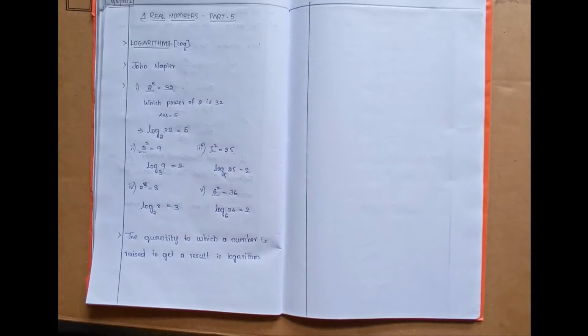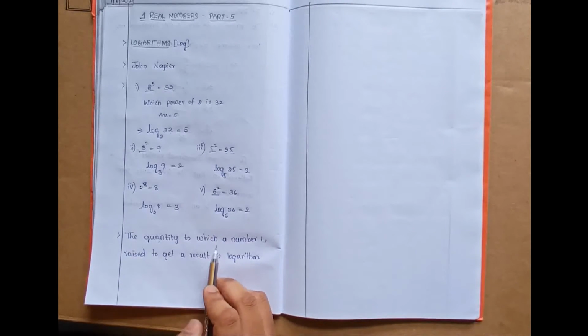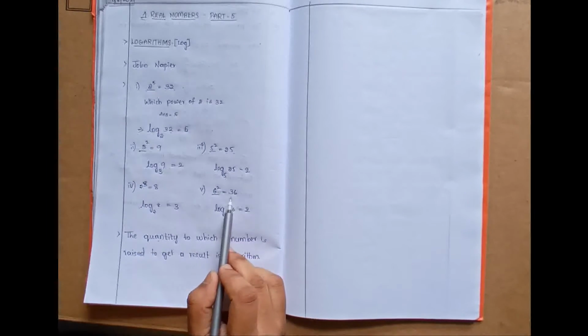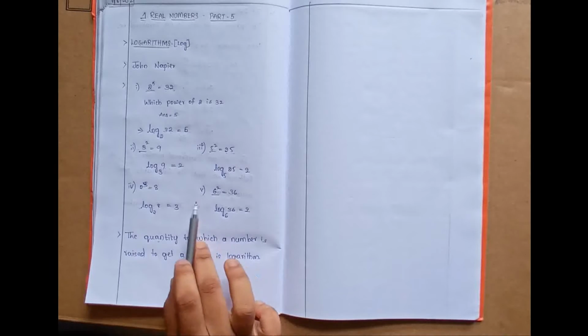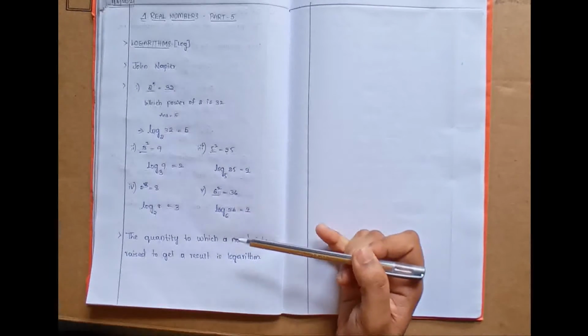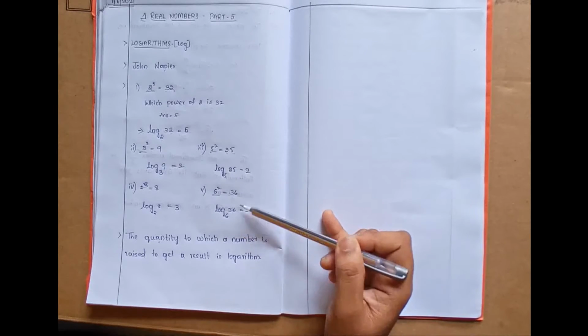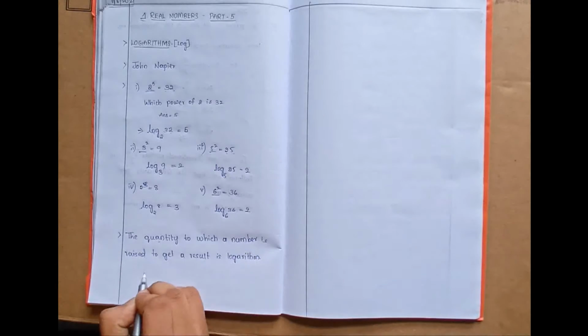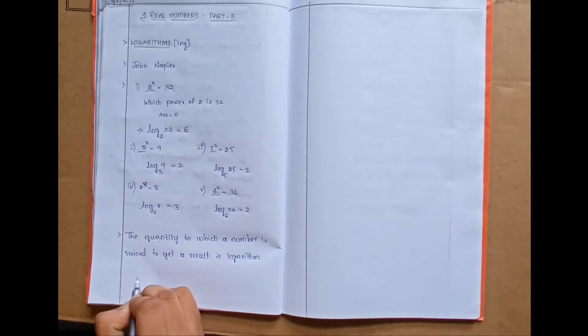You understand the quantity. Now let's assume this 6 is a quantity. Here 6 is raised to 2 to get the result 36, and this is the logarithm. So now we should write this in logarithmic form. Then this will be the logarithm. This is the definition.